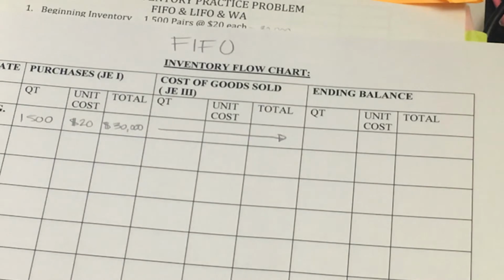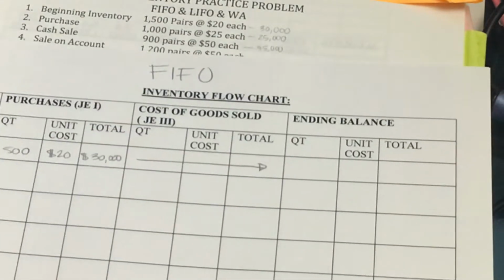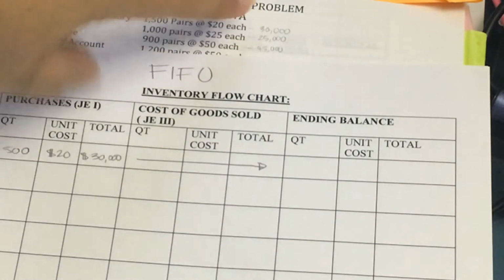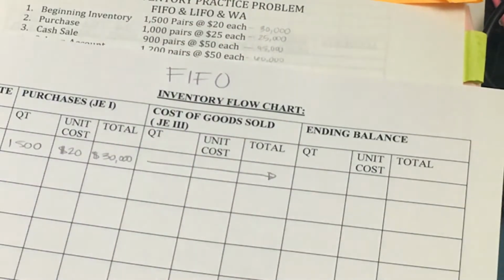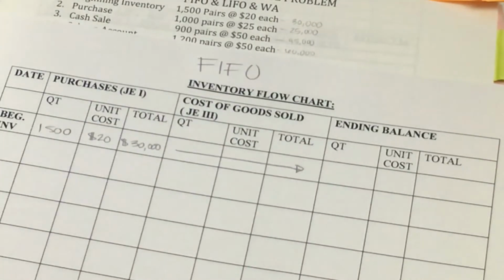All right, so I'm gonna show you guys how to do the FIFO method. After you do all the math here and get the answers for each of these, it's gonna help you to finish it out a little bit faster. So this is what I do for FIFO.